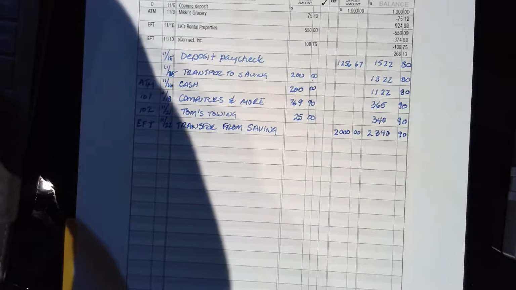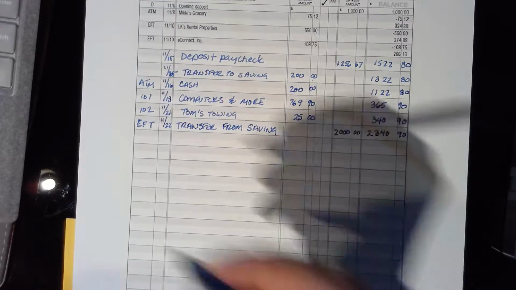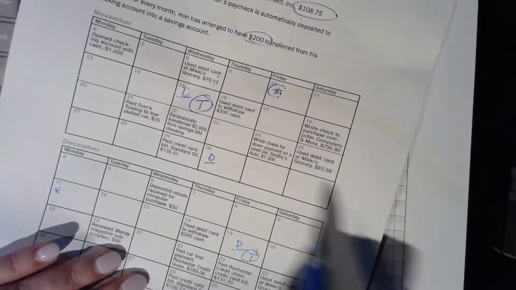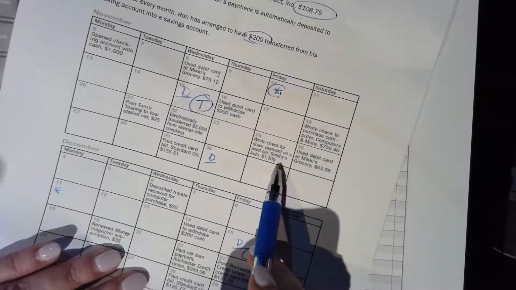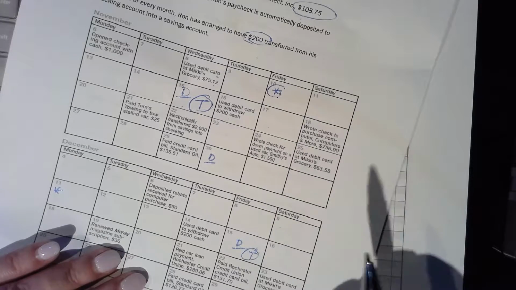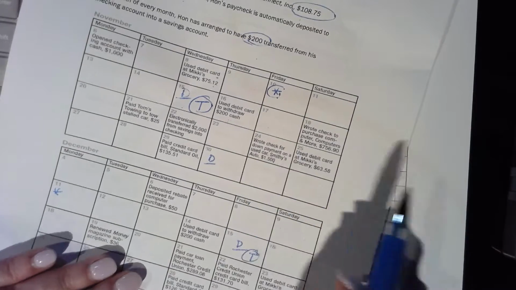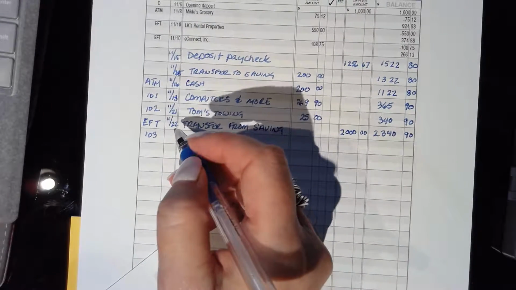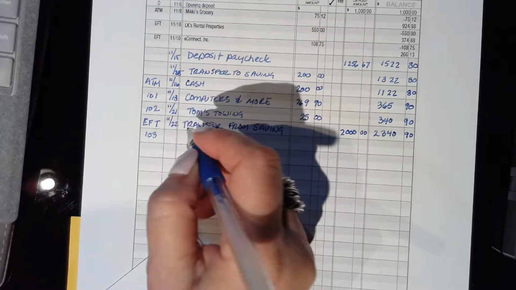You might say, why did he do that? Well, on the 24th, he wrote a down payment for a used car. So whatever happened, he's going to get a different car. And his down payment is going to be $1,500. He's going to do that with check number 103.